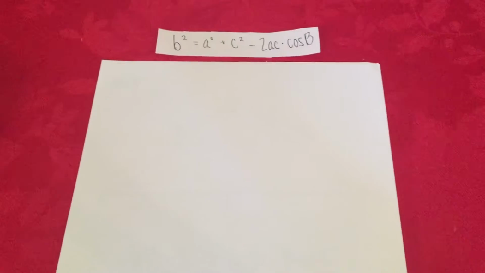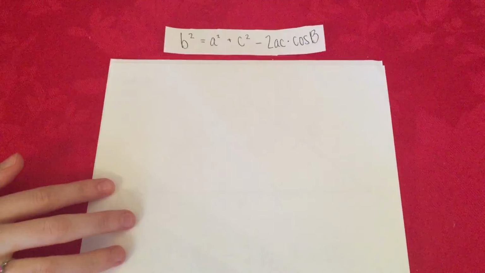Hi, we're Lauren and Jesse, and we're going to show you how to solve a triangle using the law of cosines and the law of sines. For this problem, we're going to be using the law of cosines.